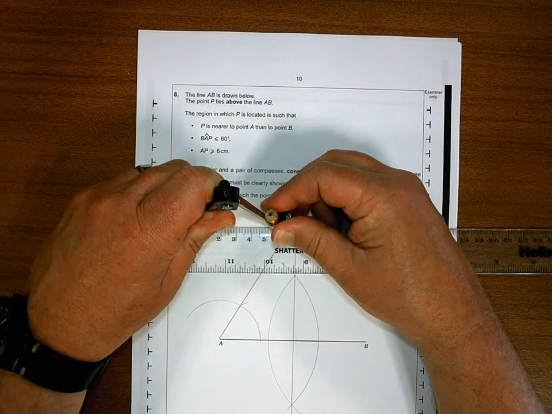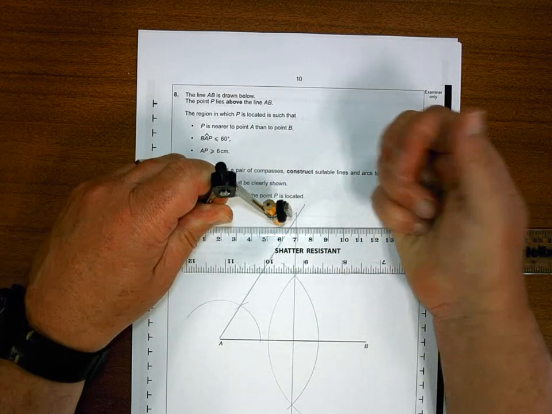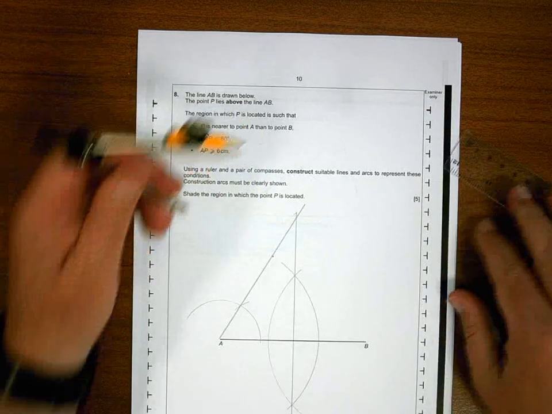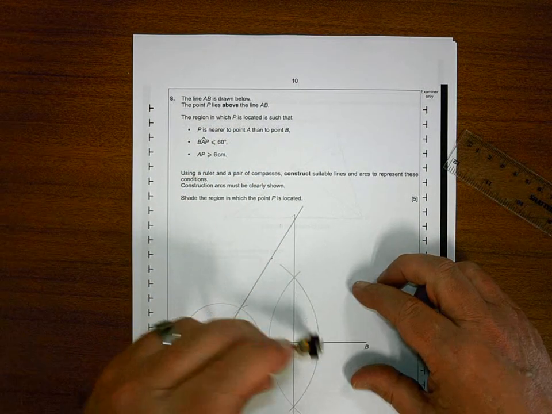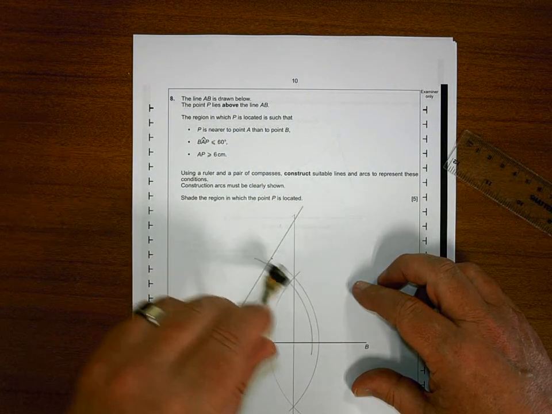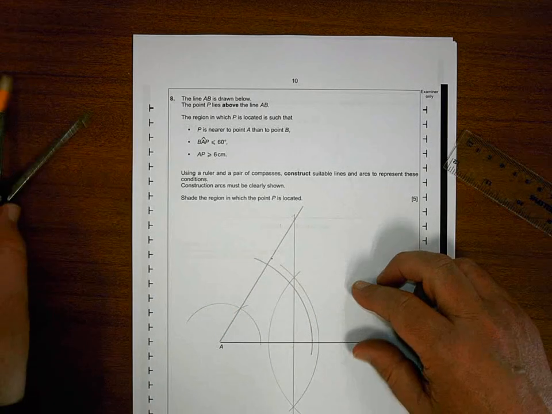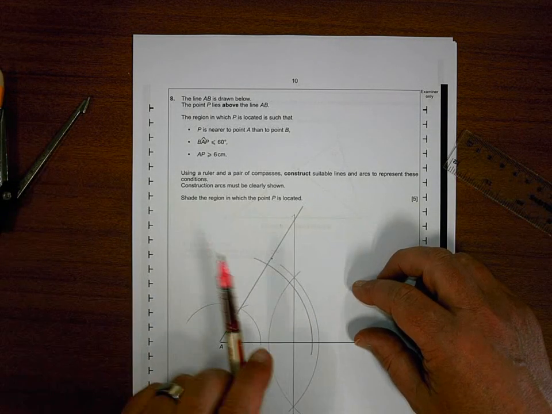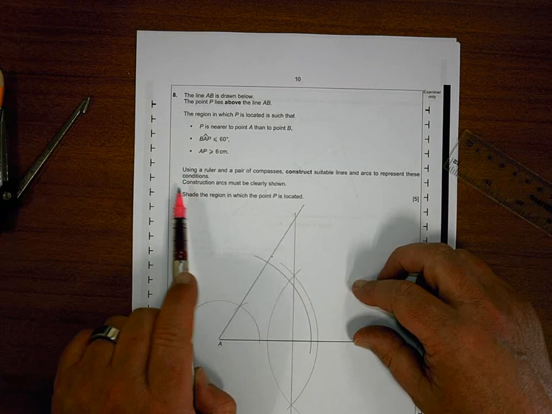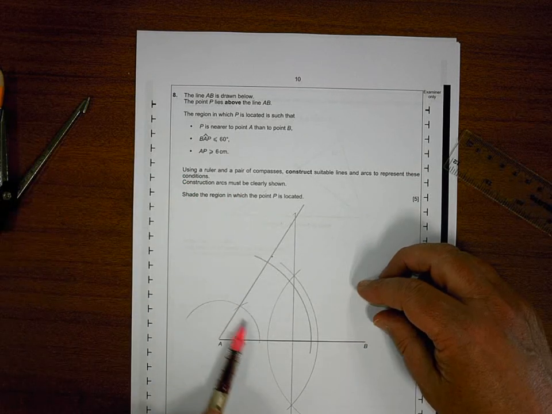I'm opening it out to 6 centimeters, and then putting it in the center of A and drawing that second part of the circle. So, construction arcs clearly shown. That's where all these circly bits are.